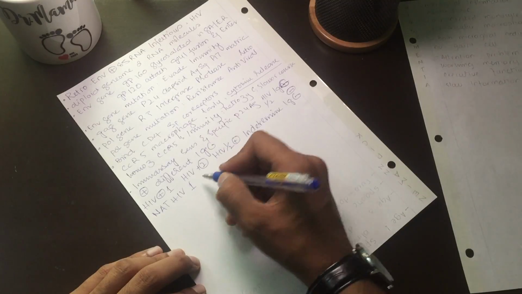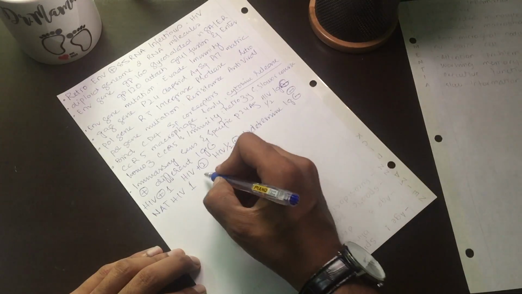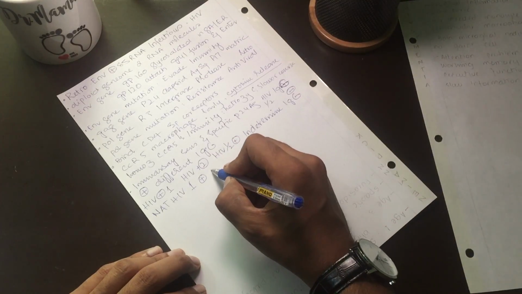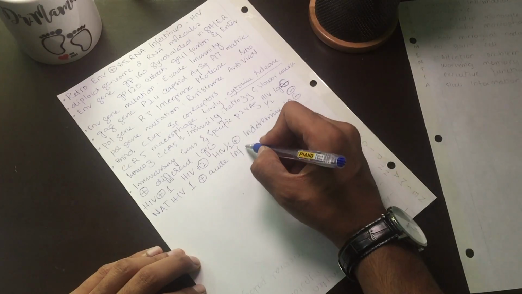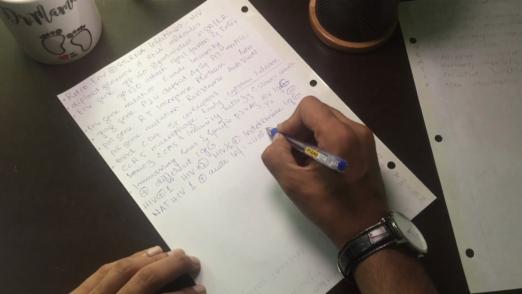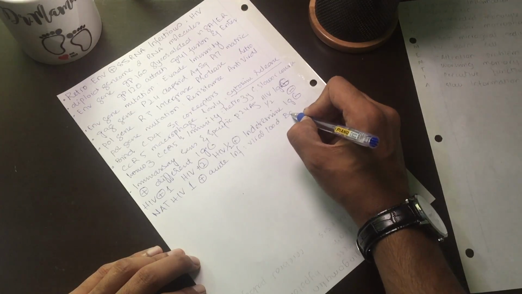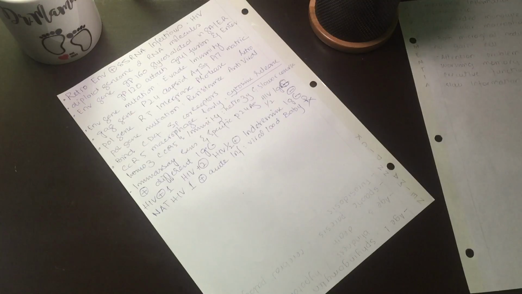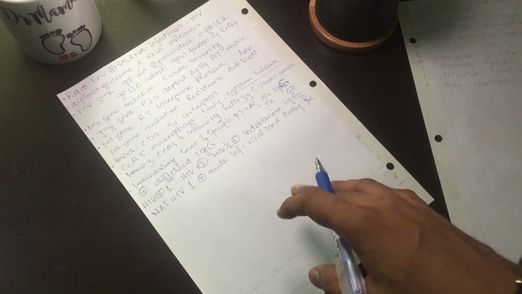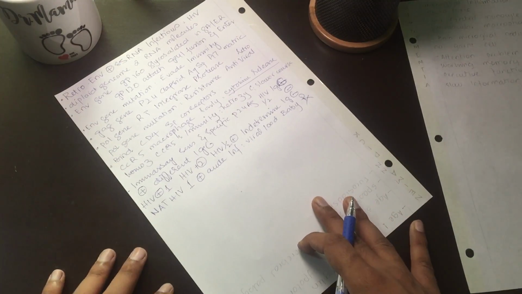If this NAT test is negative, then the person is not infected. But if it is positive, then there is an acute infection. The NAT is actually the viral load test, and the viral load test is pretty important in babies, and it is used for treatment monitoring. So this is all about the diagnosis and the introduction of HIV.